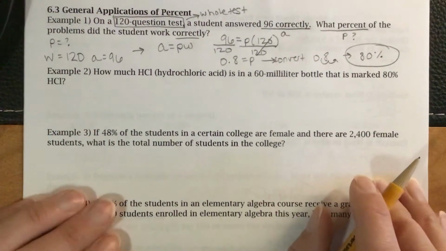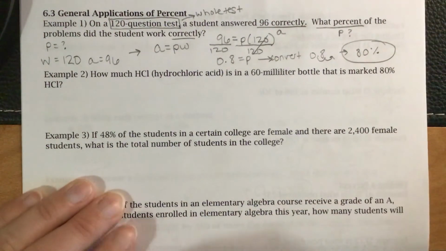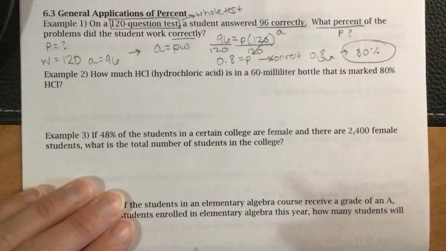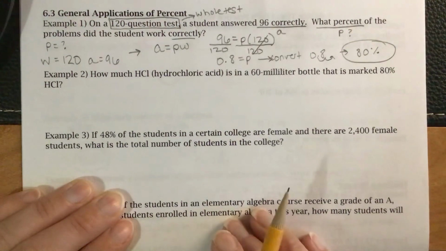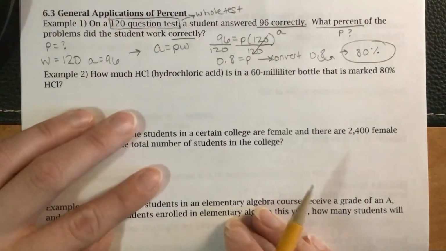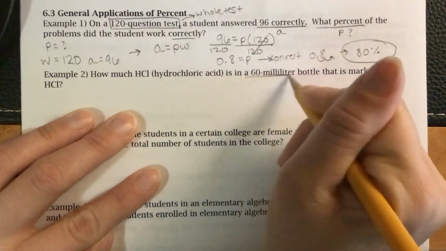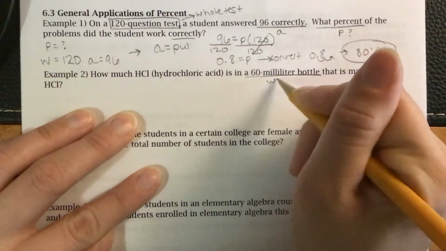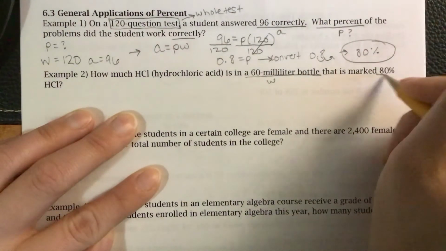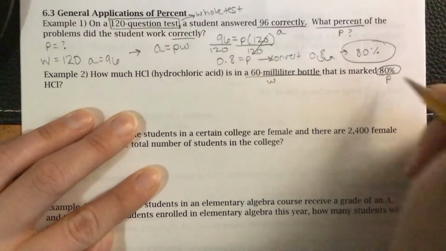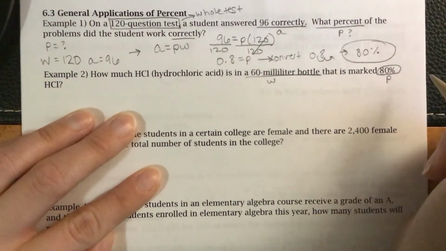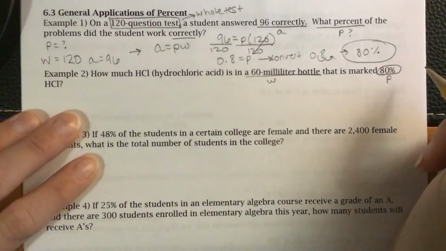Let's try example 2. How much hydrochloric acid is in a 60 milliliter bottle that is marked 80% hydrochloric acid? So we have a 60 milliliter bottle, that's the whole bottle. A percent sign means that I have a percent. So what am I looking for?